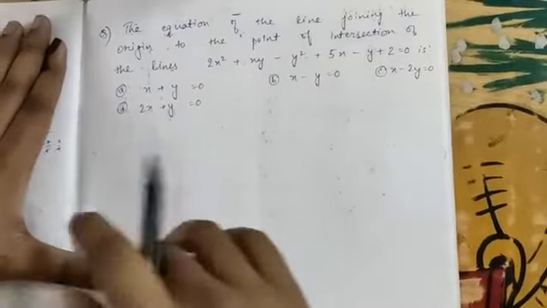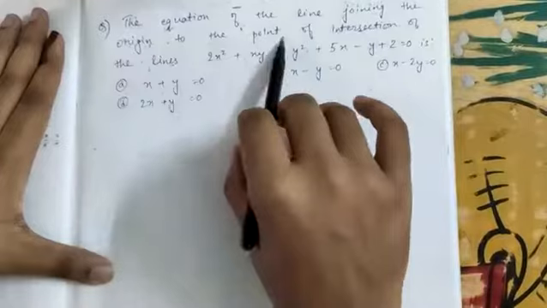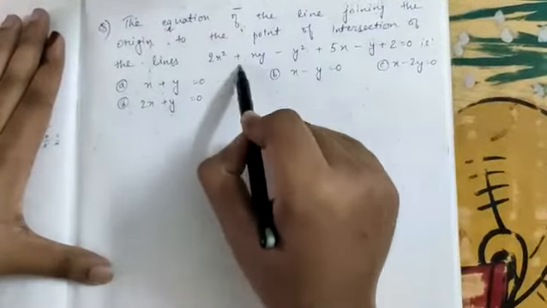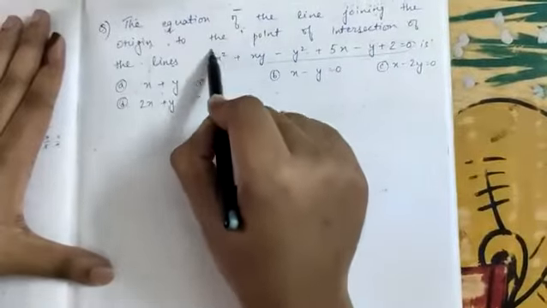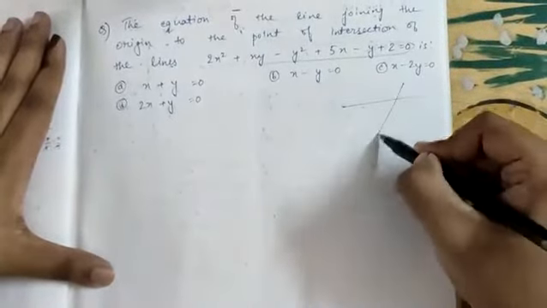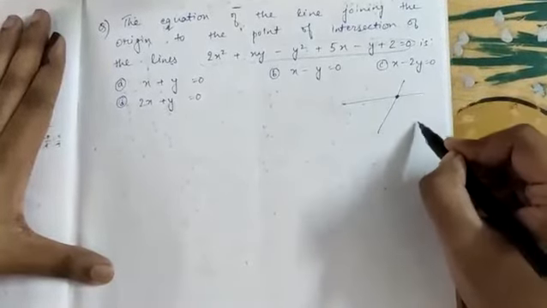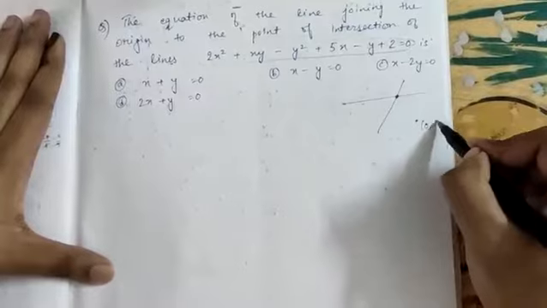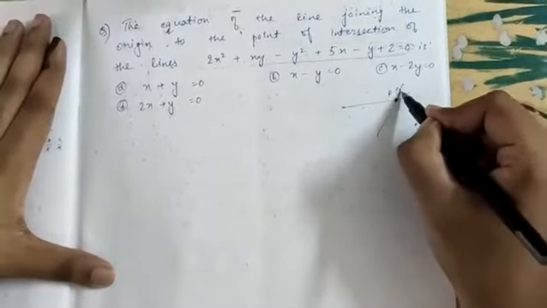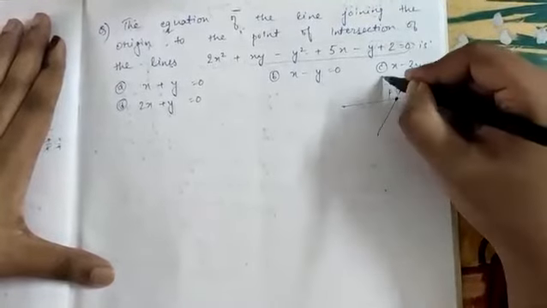So in the next question, it is said that the equation of the line joining the origin to the point of intersection of the lines. This is again a pair of straight lines equation given. Suppose this is the pair of straight lines and this is their point of intersection, and here is my origin 0, 0, and suppose P is my point of intersection, let's take it as (h, k). So they are asking you the equation of OP.